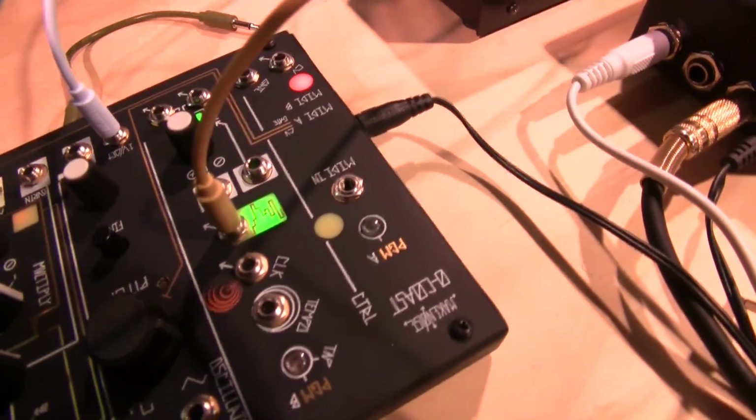So, when will it be available? It's going into production now, and I imagine in probably two or three months we'll be able to start shipping them. And what will be the price on it? The price will be $499. And the MIDI in, I can see, is on a mini jack. Will you supply a DIN to it?